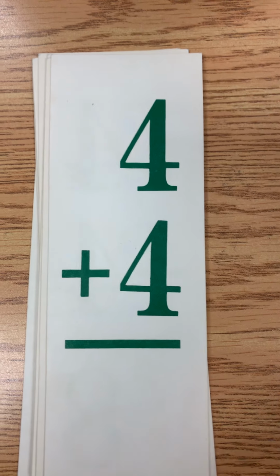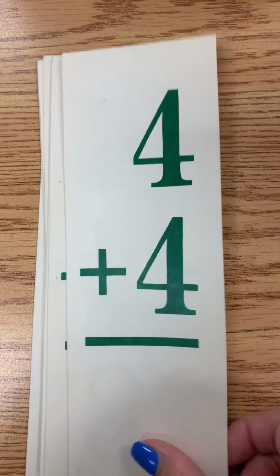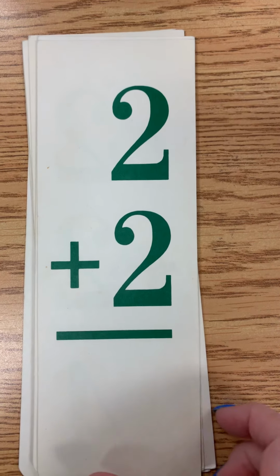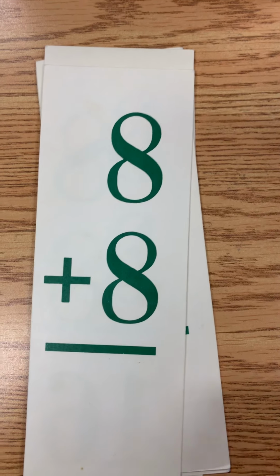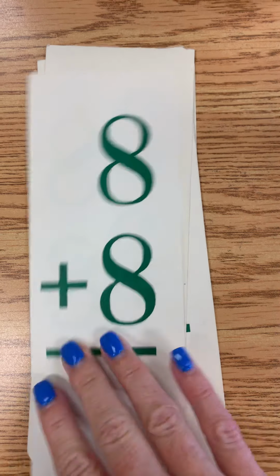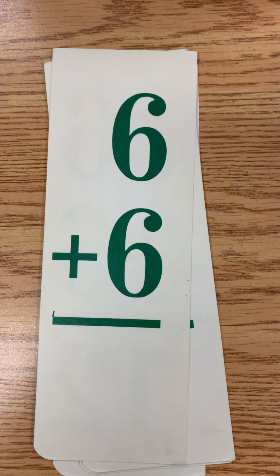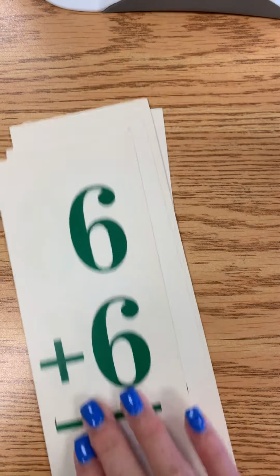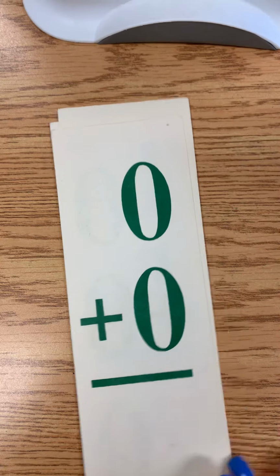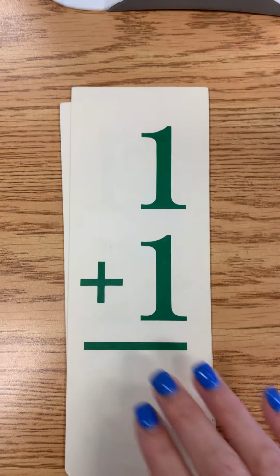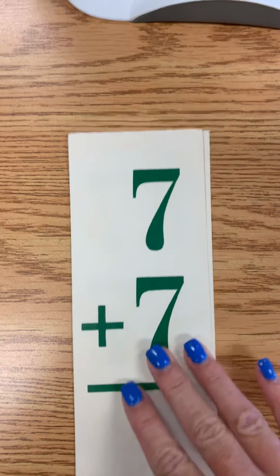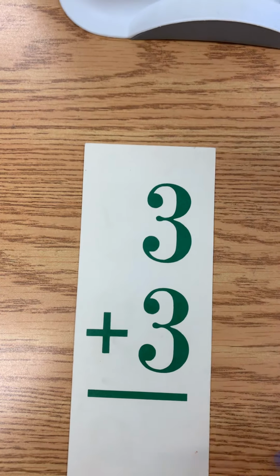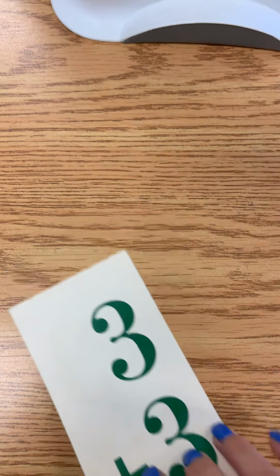Good, 18. 4 plus 4, 8. 2 plus 2, 4. 8 plus 8, 16. 6 plus 6, 12. 0 plus 0, 0. 1 plus 1, 2. 7 plus 7, 14. 3 plus 3, 6.